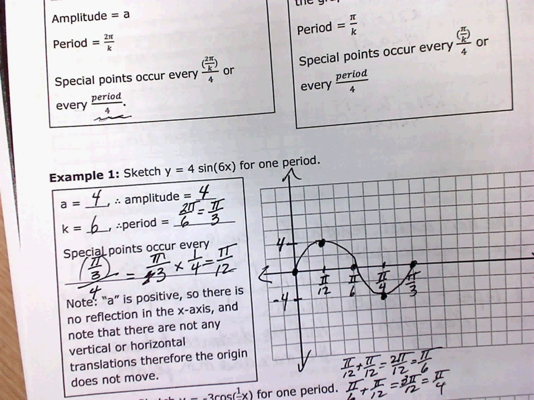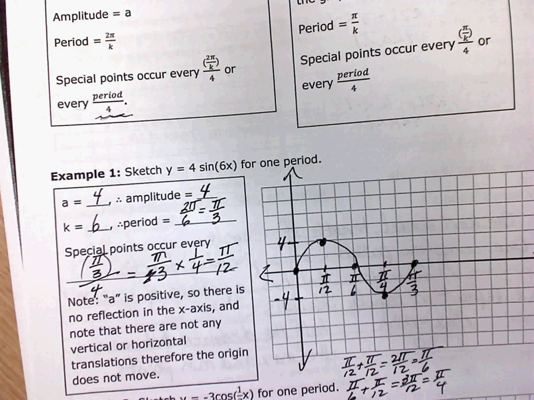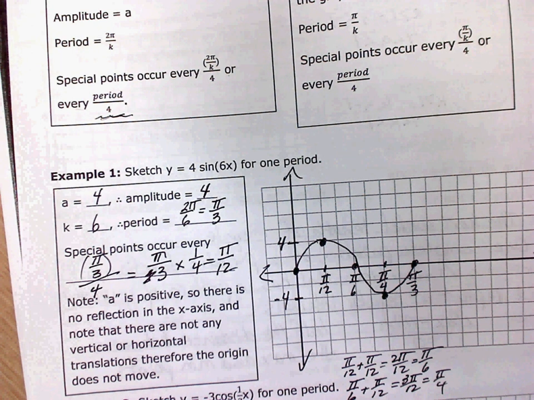Let's do a number of examples. We need to at least do a tangent one with you. Let's do the first 3 examples, and then I'll walk around and watch you do a few examples by yourself.